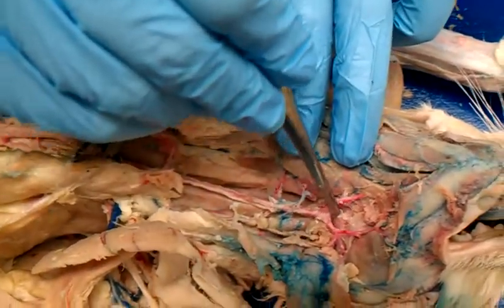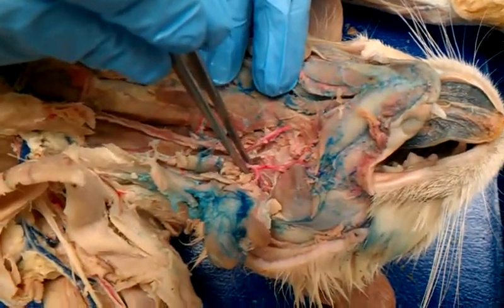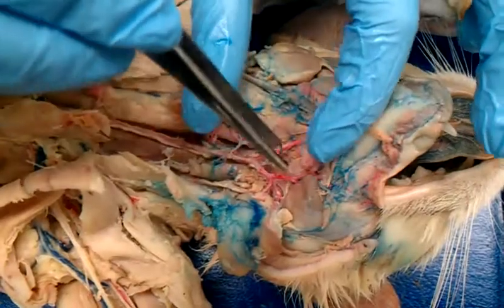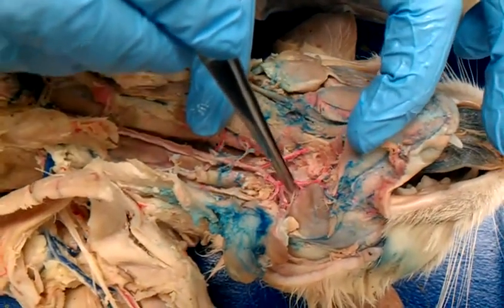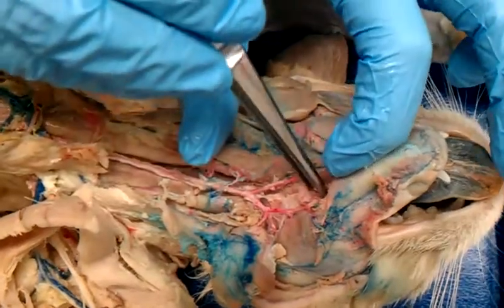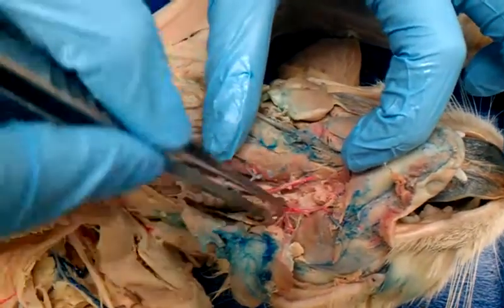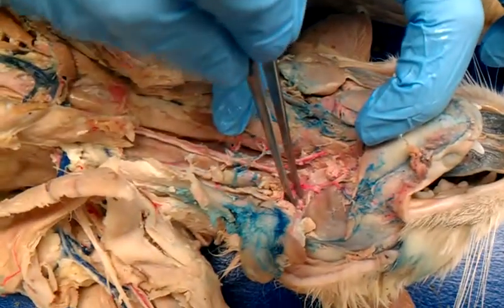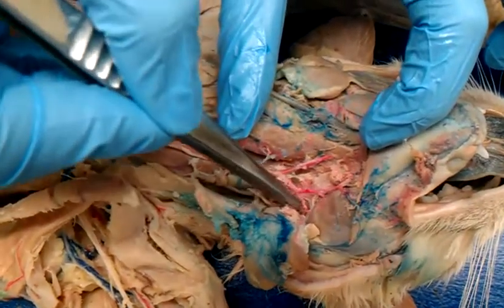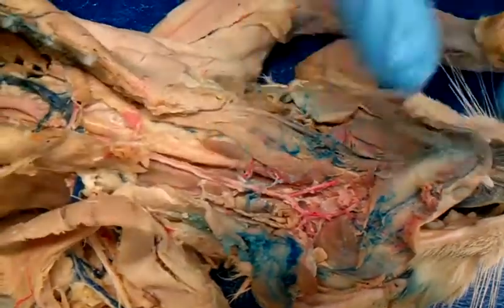This is lingual, right here. Lingual. This is external carotid. This is external maxillary. The more medial one is going to be submental. The more lateral is going to be labial. This is external maxillary. And this one right here, going to the parotid gland, is parotid.